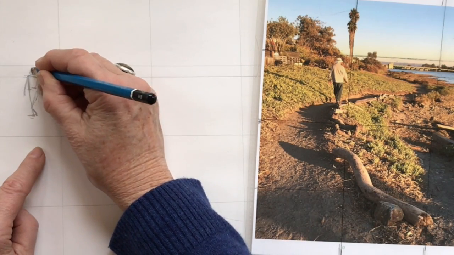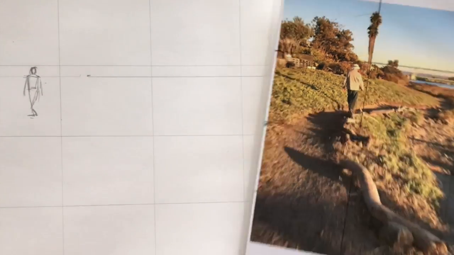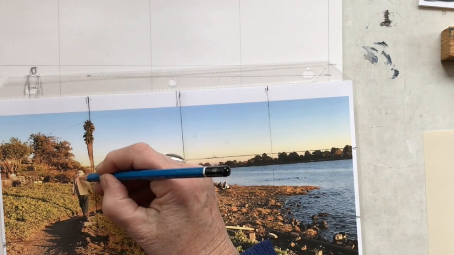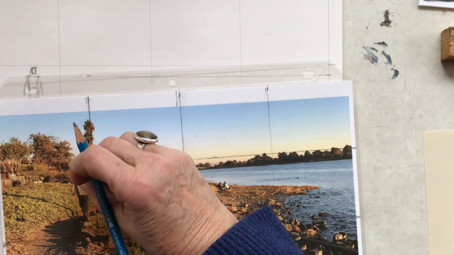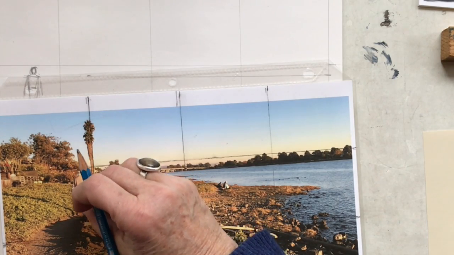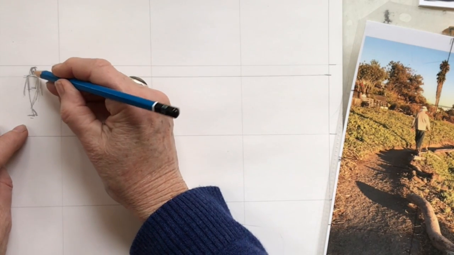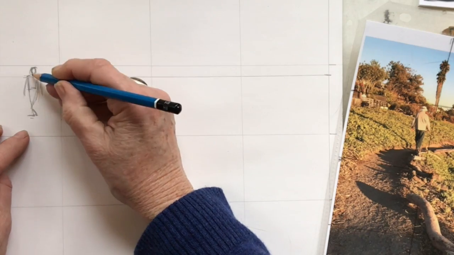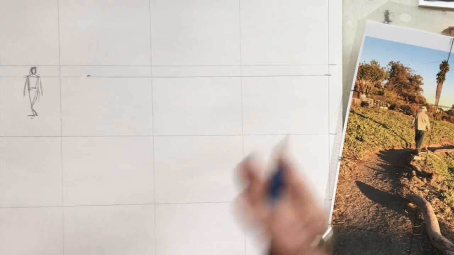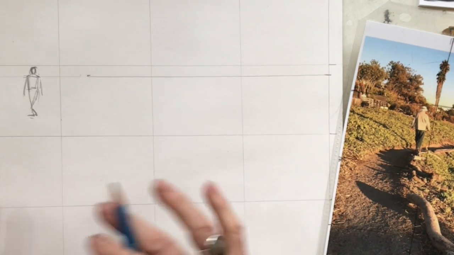The other thing to always look at on a person is to compare the size of the head to the rest of the body. And so that head, one, two, three, four, five, yeah, that's about right. Five heads should make up body and legs, approximately, depending on who the person is, but that's an approximate thing.